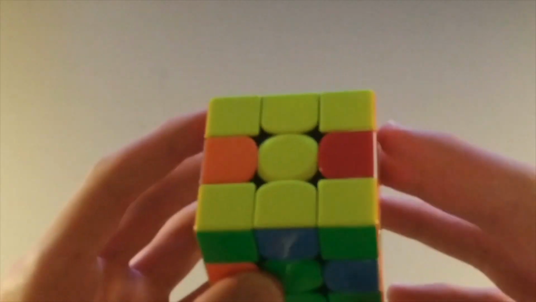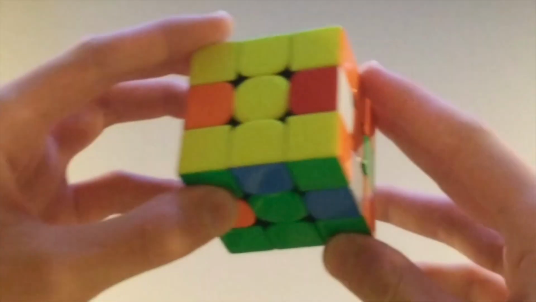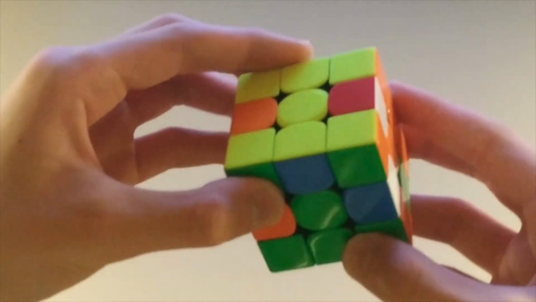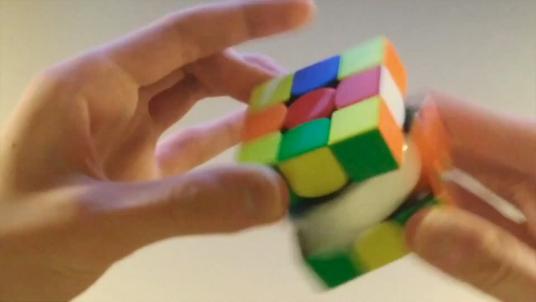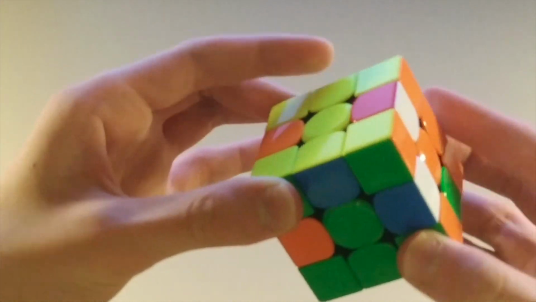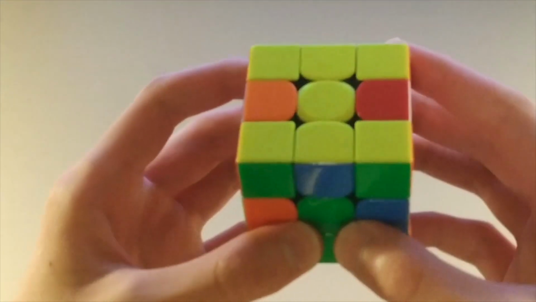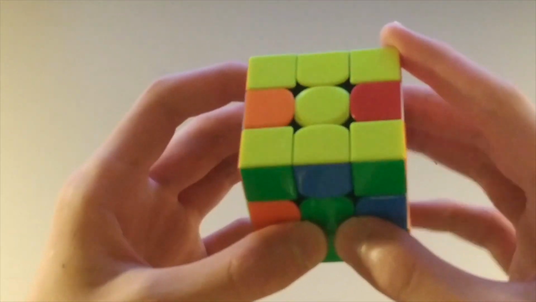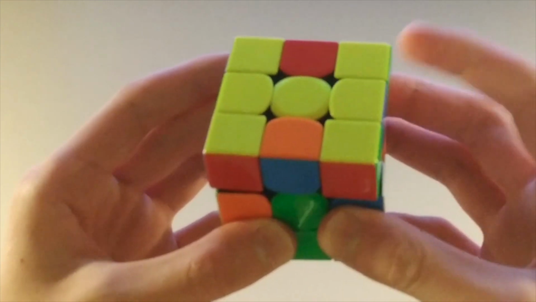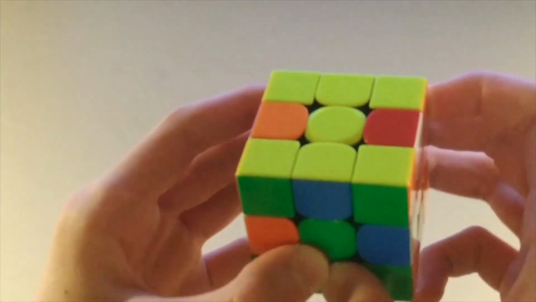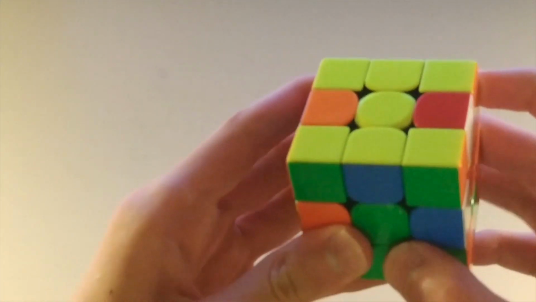But now, I'm not really sure what to do. So I'll just kind of think a little bit, mess around with M and E moves. Now that I think about it, that doesn't really do much. But this isn't about me. I have to worry about you as well. Okay, actually I have to focus here and try to solve this.